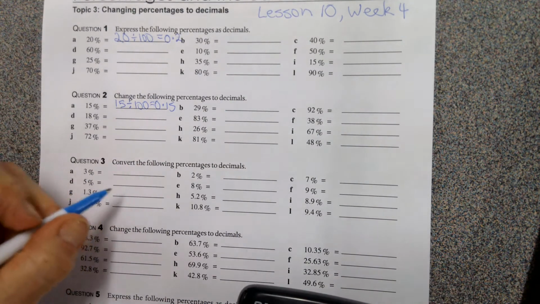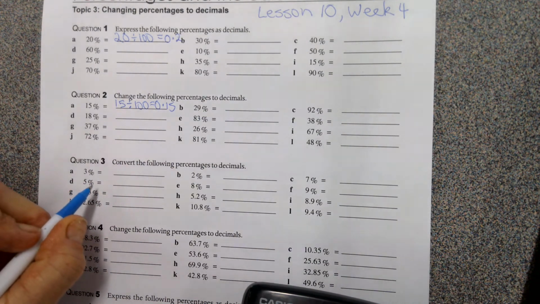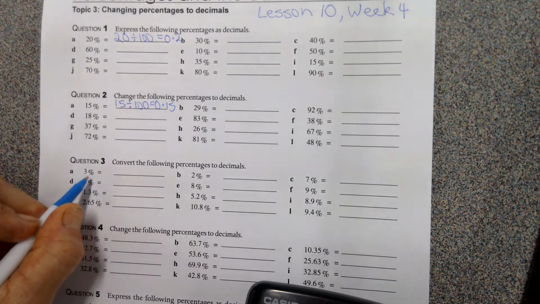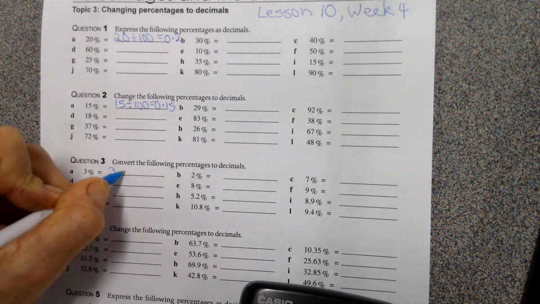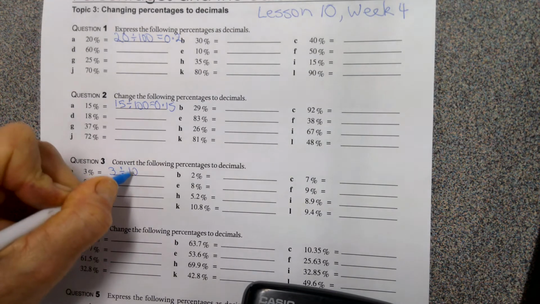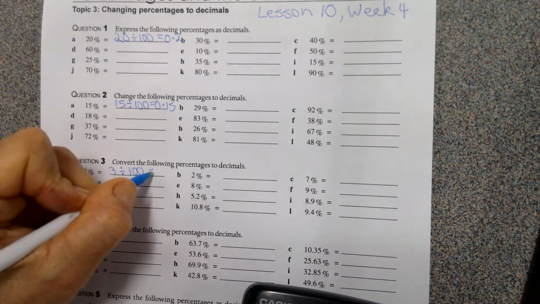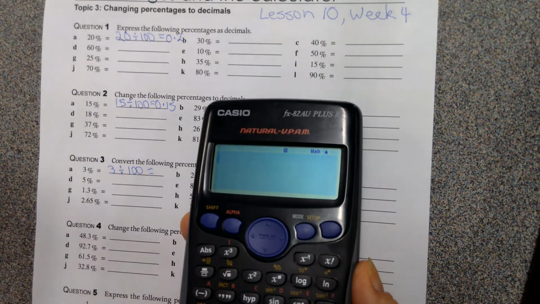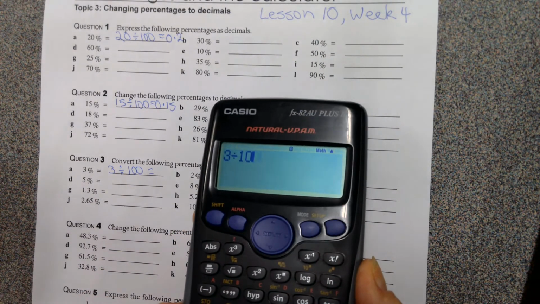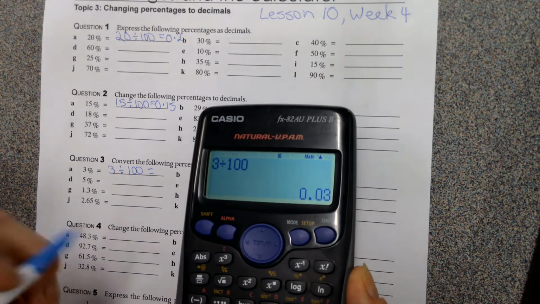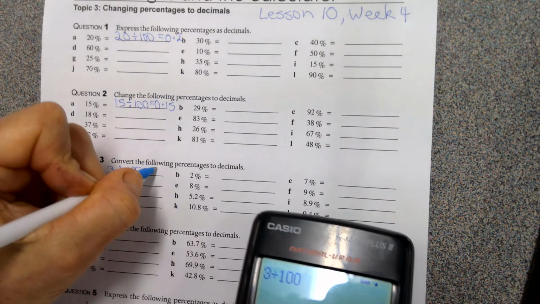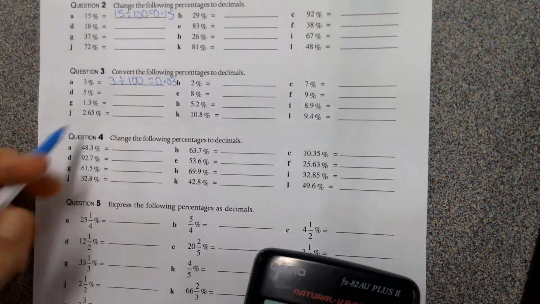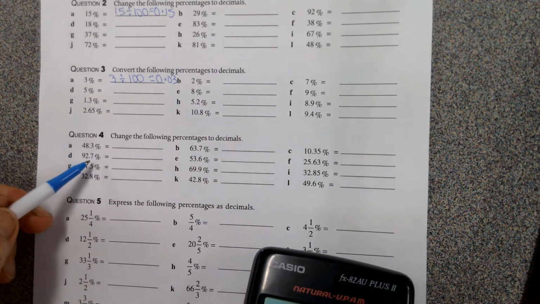Next one, we've got convert the following to decimal. So 3% to a decimal, it's just 3. Replace the percentage sign with divide by 100 equals. So on your calculator, you can say 3 divided by 100 equals 0.03. So that's all you've got to do. Instead of the percentage sign, you just divide by 100.